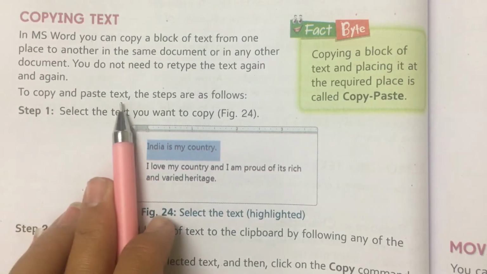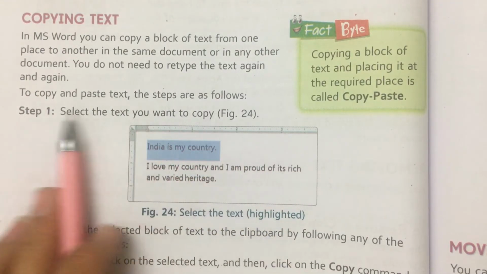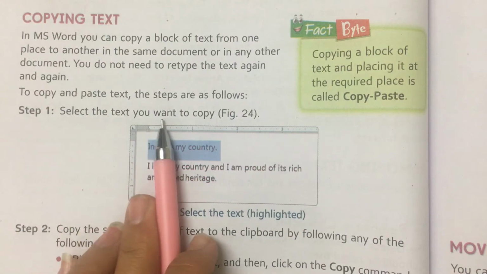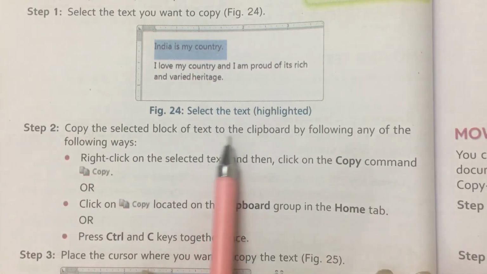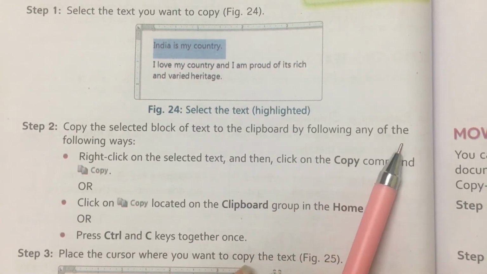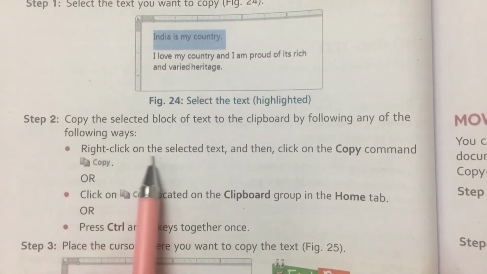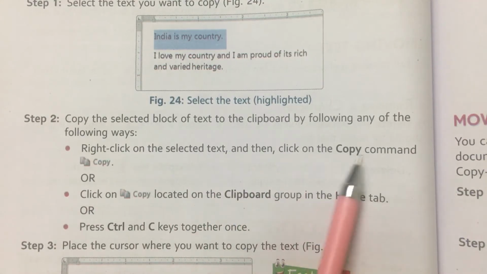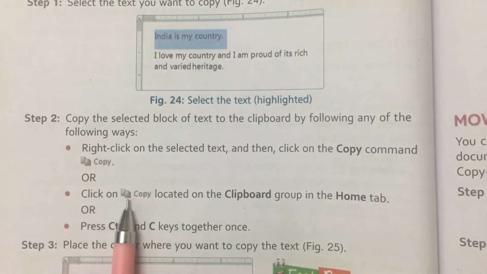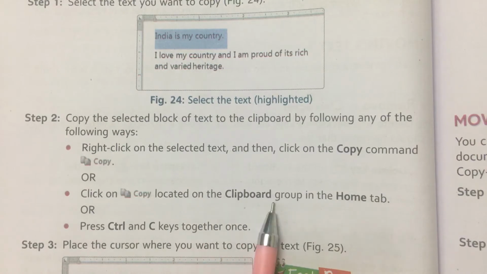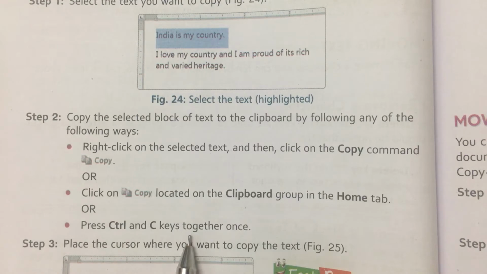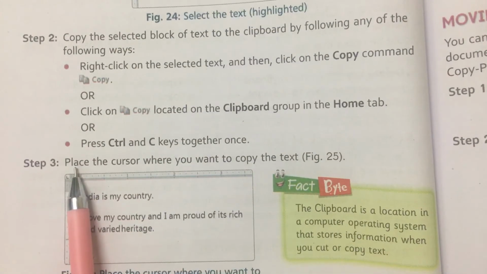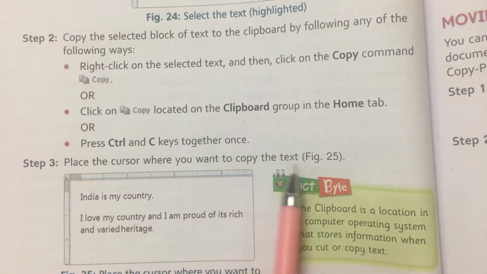To copy and paste the text, the steps are as follows. Step 1. Select the text you want to copy. Step 2. Copy the selected block of text to the clipboard by following any of the following ways. Right-click on the selected text and then click on the copy command, or click on copy located on the clipboard group in the Home tab, or press CTRL+C keys together once. Step 3. Place the cursor where you want to copy the text.